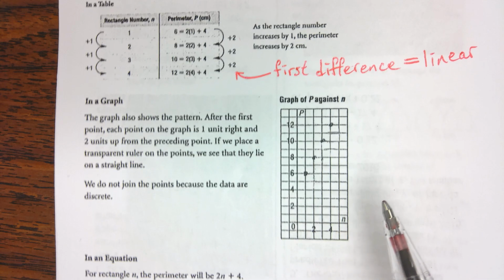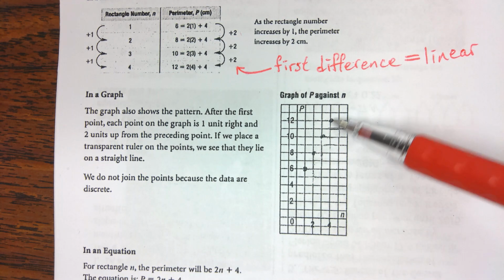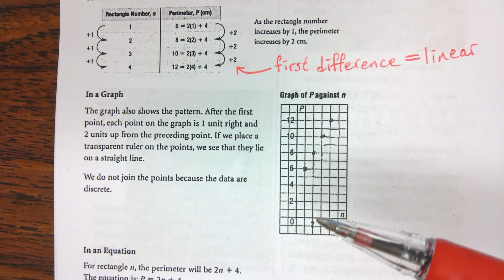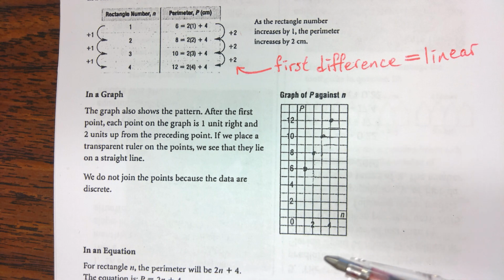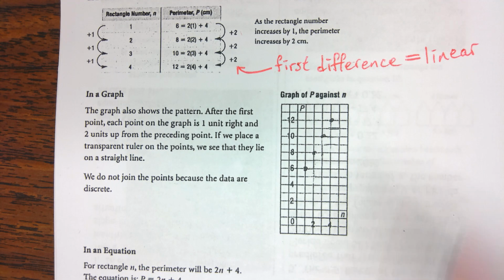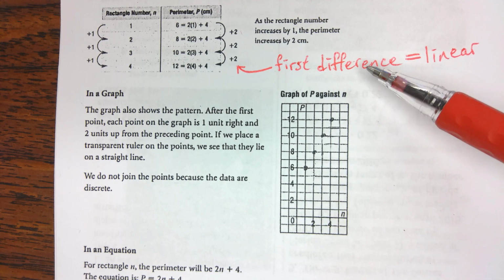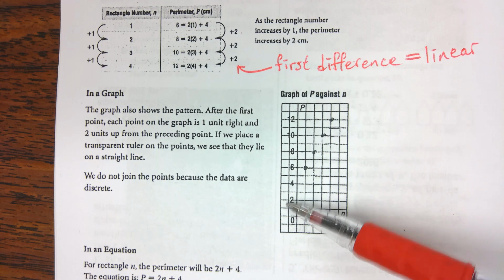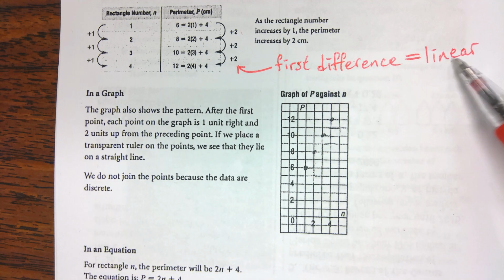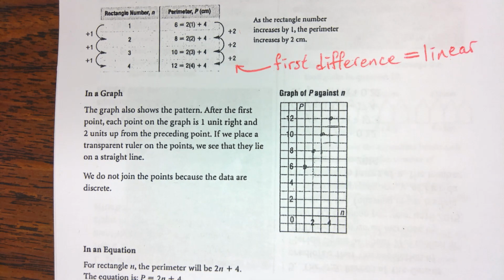We can also represent the situation in a graph. So for example, like this, and you can see all the points line up to form what? Yep, a straight line. How many lines on the graph? Just one, right? So if your graph can form one straight line, it also means it's linear. Right? And if you do connect the dots like in kindergarten, that is not linear.